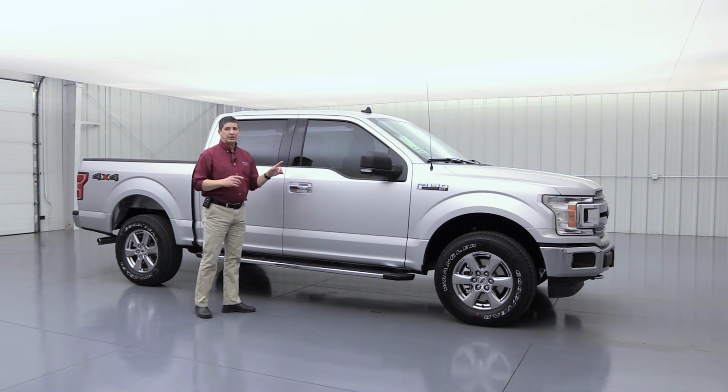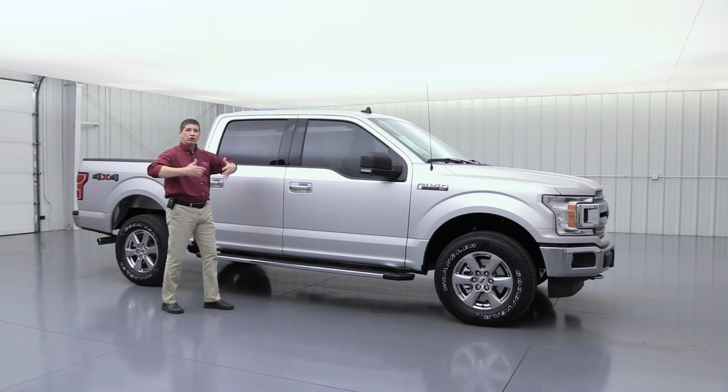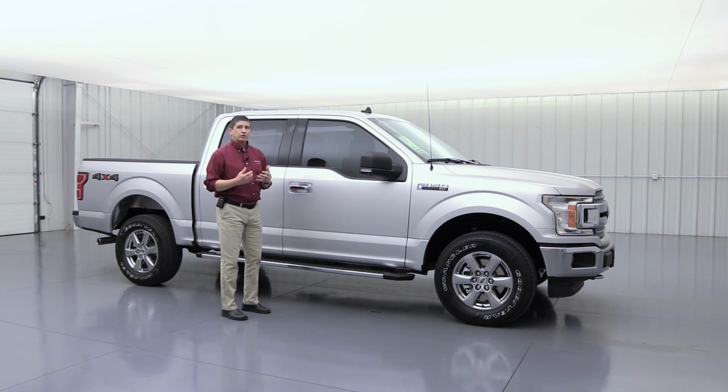Also, it's going to give you some upgrades in equipment as well. So power sliding rear window, rear defrost, rear sensors to go along with your rear camera. Some of those great features. Heated seats are part of this package as well.